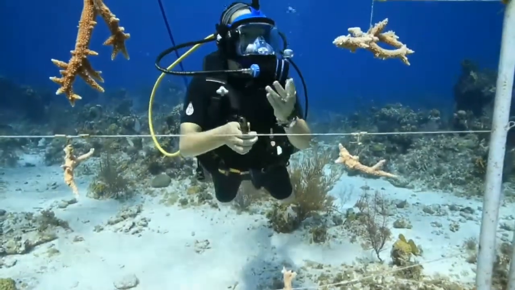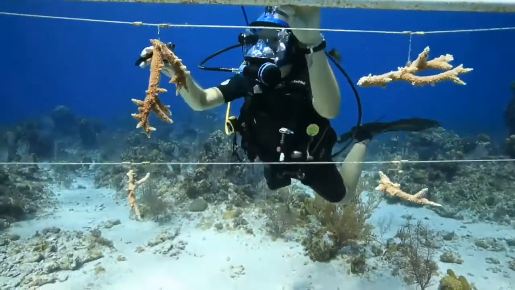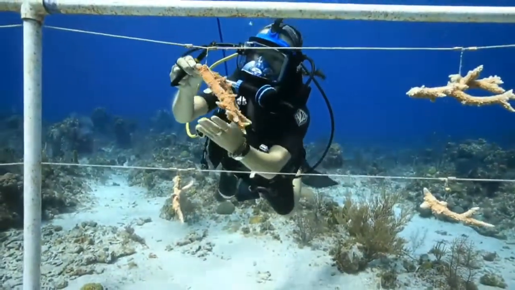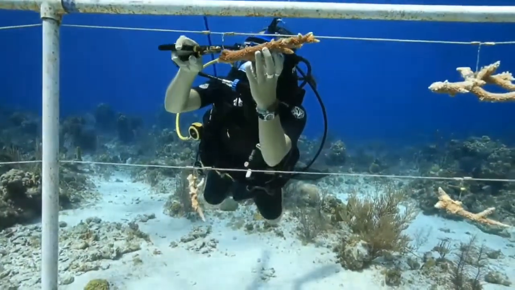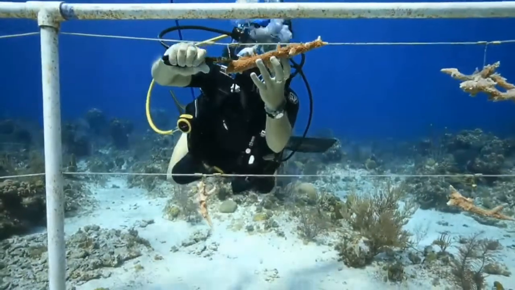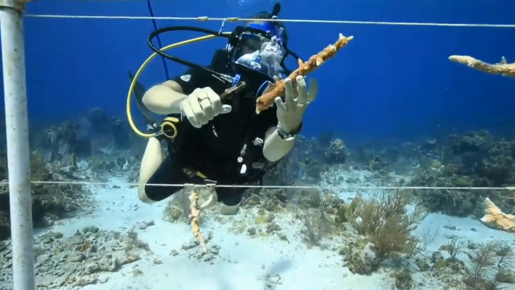So what we're going to do is I'm just going to use these wire cutters to cut the coral as close as possible at the base, trying to leave as much of that monofilament line behind as possible. There we go.